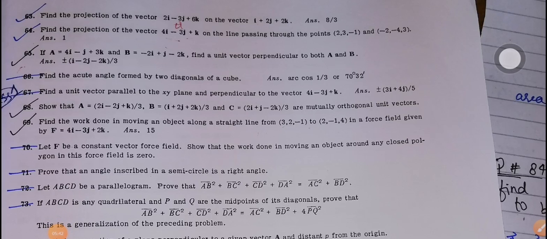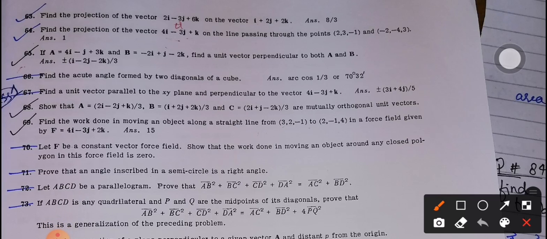Next, you have to perform question number 63. Find the projection of the vector 2i minus 3j plus 6k on the vector. We have already performed how we can find the projection of the vector, so you have to perform question number 63. Next, we have question number 64. Find the projection of this vector on the line passing through these points. That is, we have to find the corresponding vector first, and then we will find the projection.